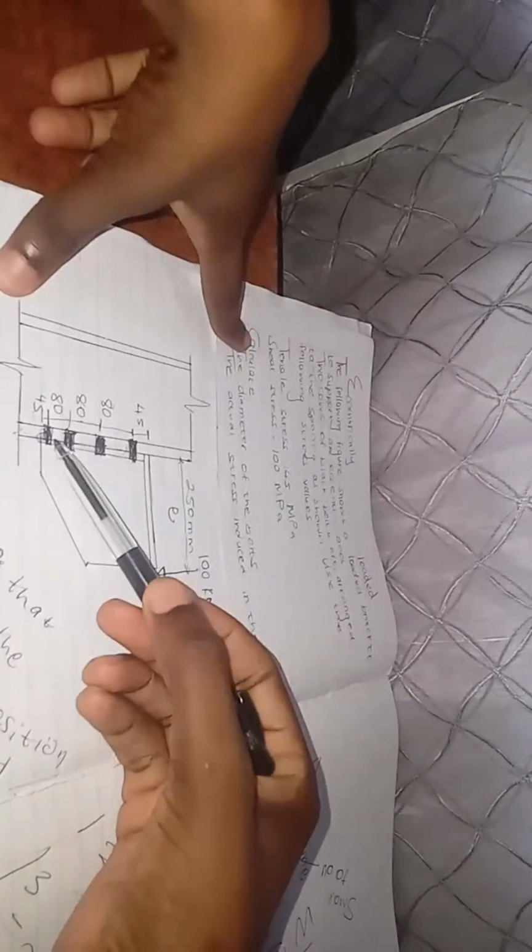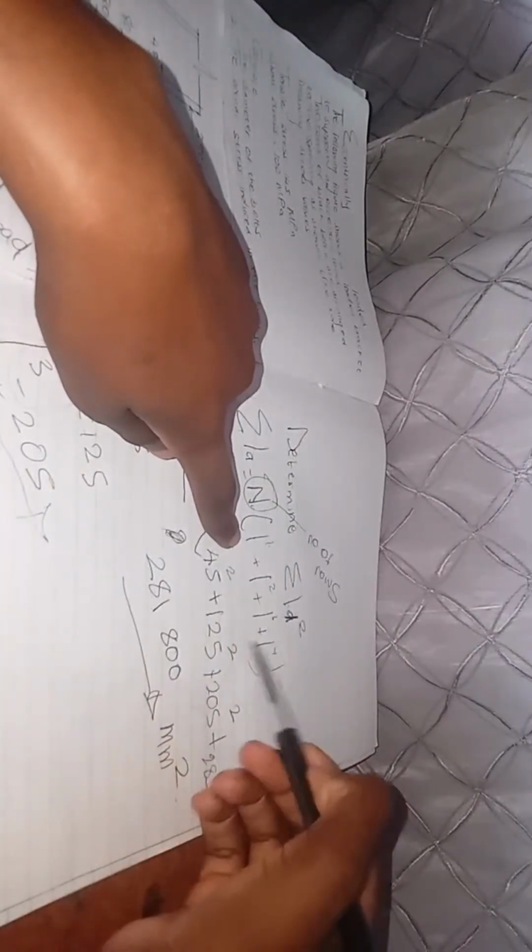And then you open your bracket, you write 4Ls. Why are we writing 4Ls? It is because we have 4 number of bolts. 1, 2, 3, 4. If you have 5 number of bolts, you will write 5Ls. So right now we have 4 bolts, so you're going to get the sum of 4 bolts, which means it's 4Ls. So this is L1, L2, L3, L4.